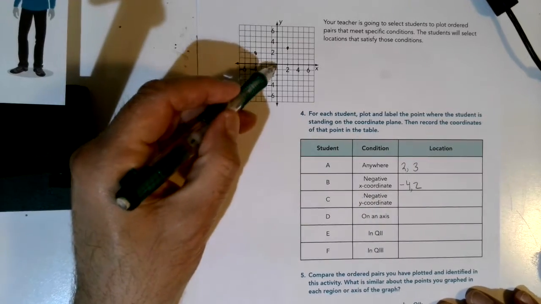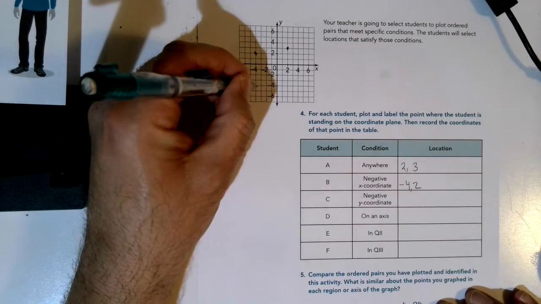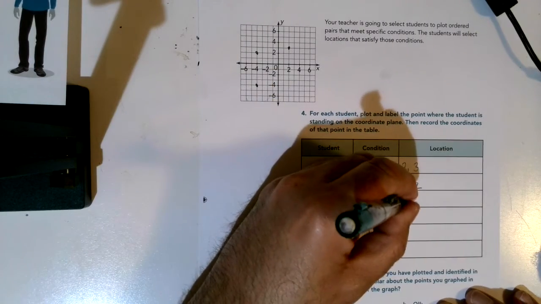Negative y coordinate, I know it's got to be below 0. It could be on either side. I'll just put one here at negative 4, negative 4.